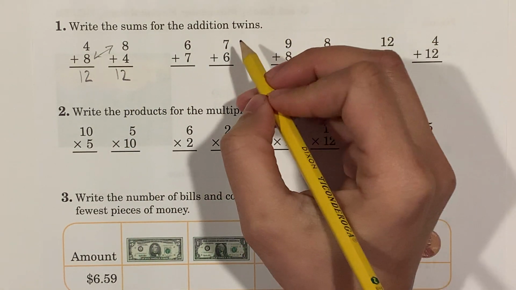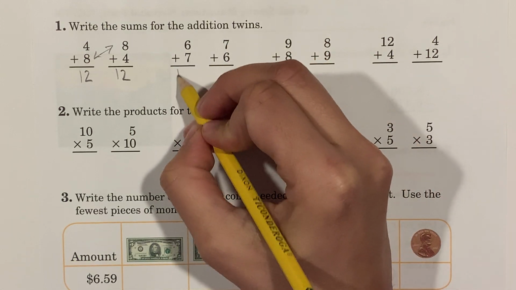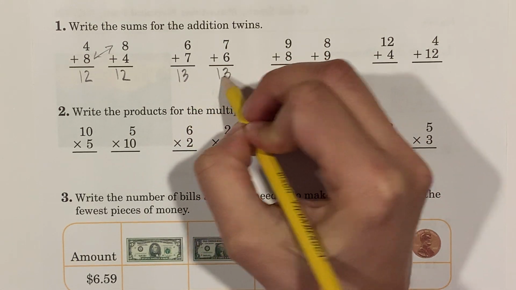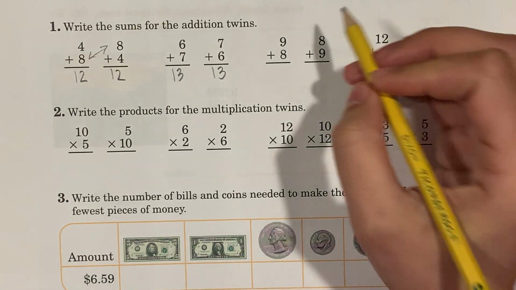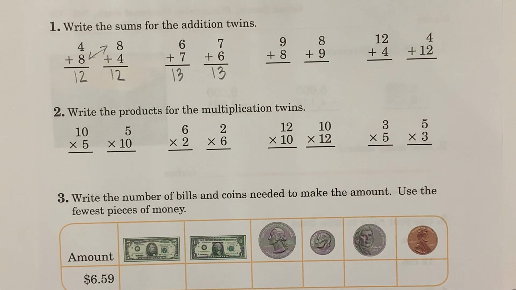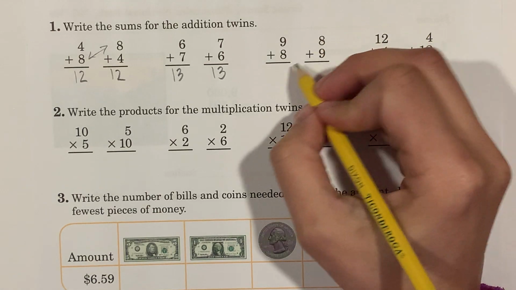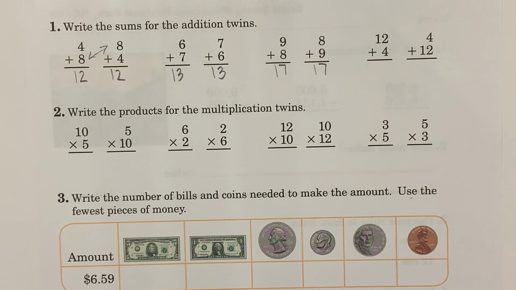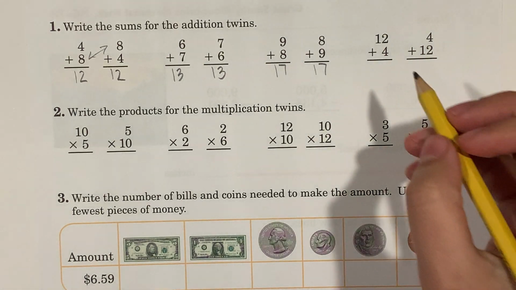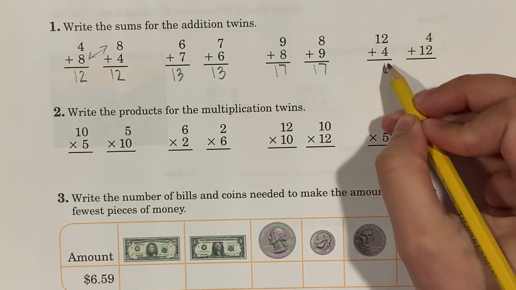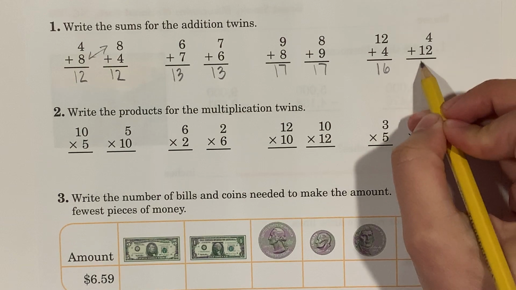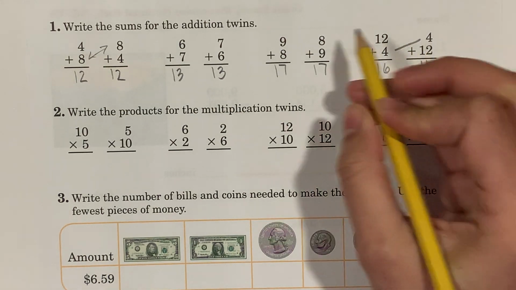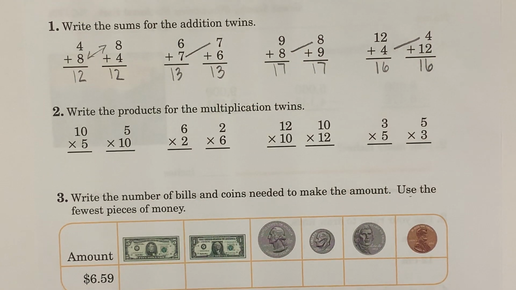6 plus 7, 7 plus 6. Same thing, that is 13. 9 plus 8 and 8 plus 9. This is 17. 12 plus 4 and 4 plus 12. 2 plus 4 is 6 and 1 plus 0 is 1. So we know that is 16. See, all of those numbers match up.